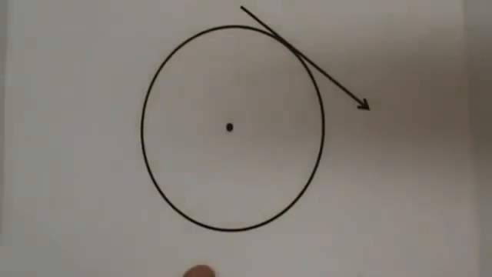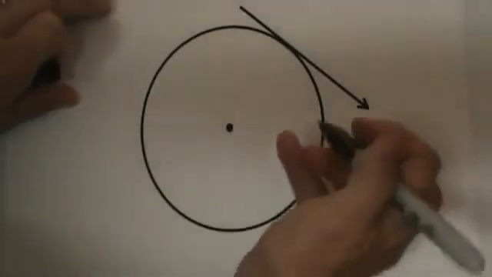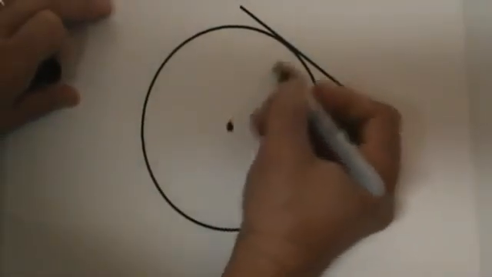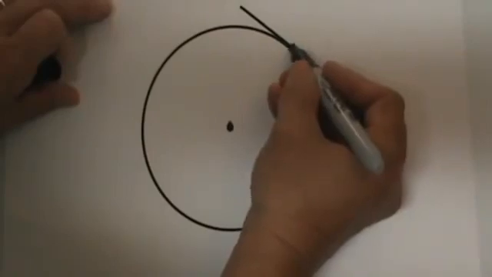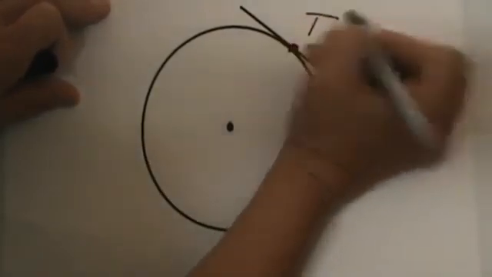Okay, the theorem is on your second page, and it says, in a plane, a line is tangent to a circle if and only if it is perpendicular to the radius of the circle at its endpoint on the circle. Okay, that's a lot of words, so let's just kind of demonstrate. What we're saying is if I draw a radius from the center of the circle to this point up here, the point of tangency, and I'll call that T, point T.